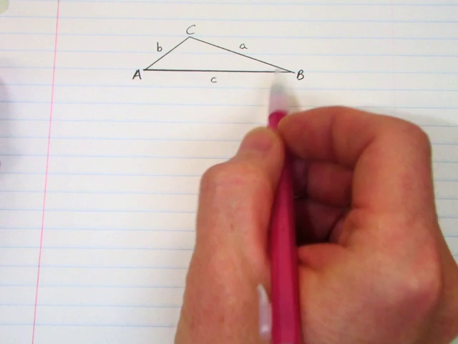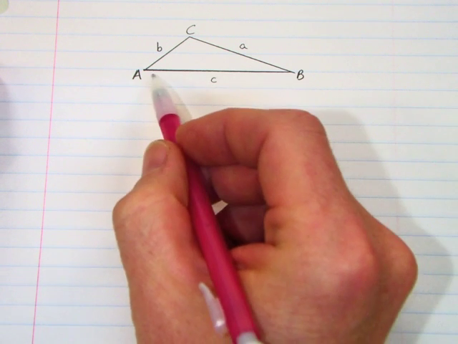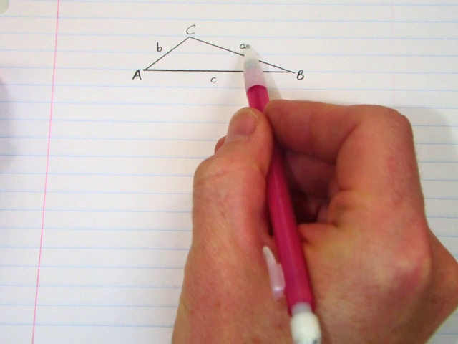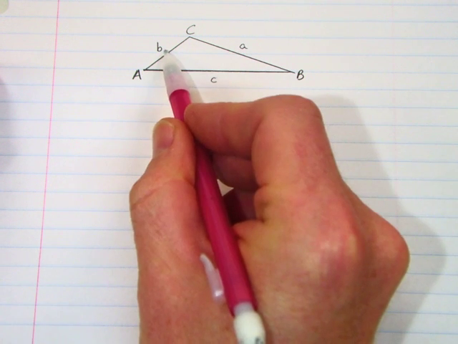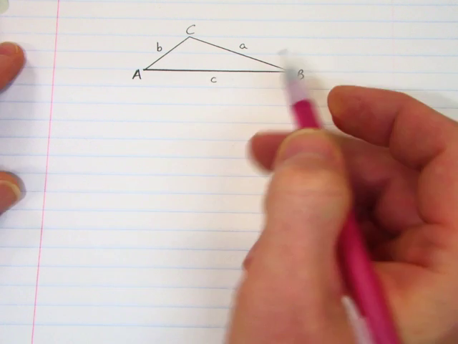Right now we have any generic triangle. There's nothing special about it. It has three sides. We have angles A, B, C, and the opposite of angle A is little a, opposite of angle B is little b, and opposite of capital C is little c.